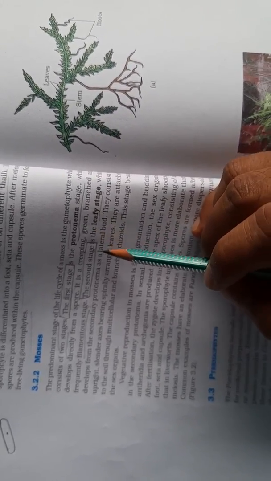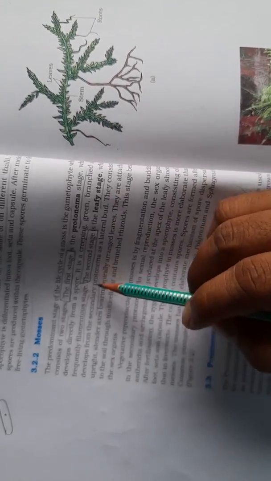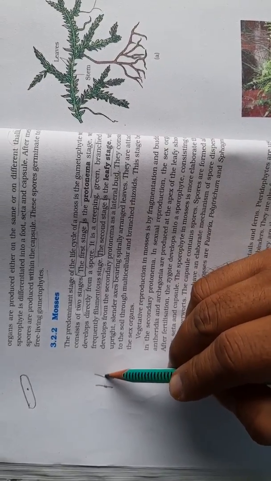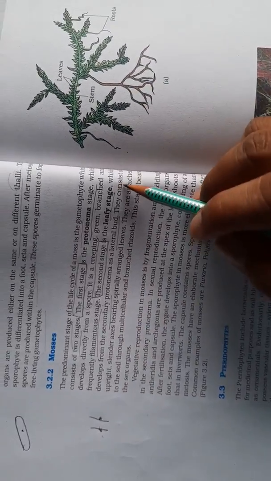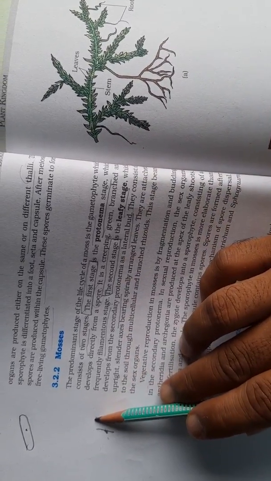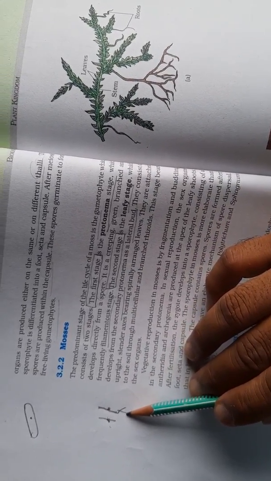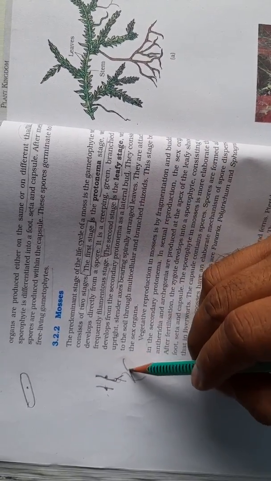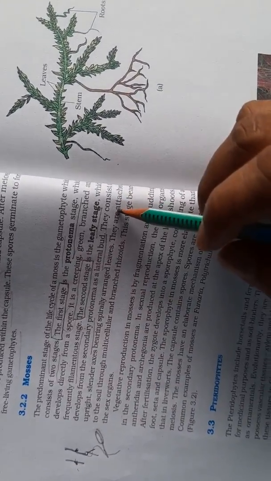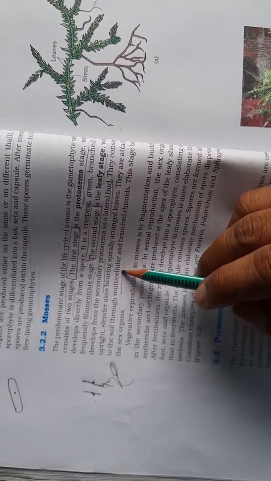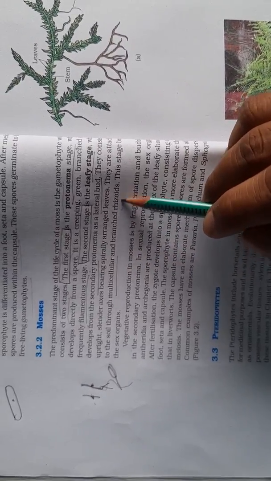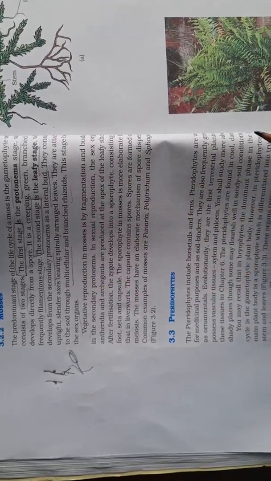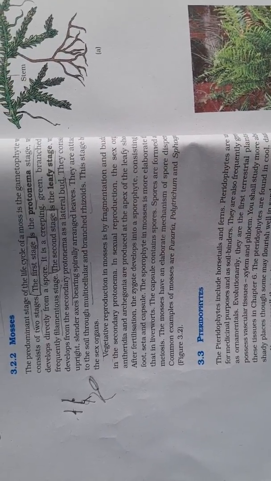The second stage, the leafy stage, develops from the secondary protonema as a lateral bud. This is a lateral bud. They consist of an upright, slender axis with leaves arranged spirally. These are the leaves, and they are attached to the soil through multicellular, branched rhizoids. This stage bears the sex organs, male and female sex organs.